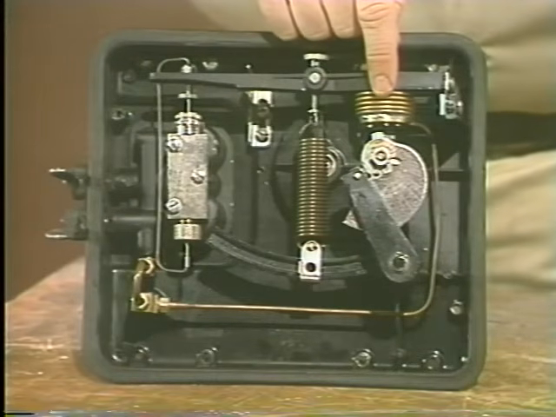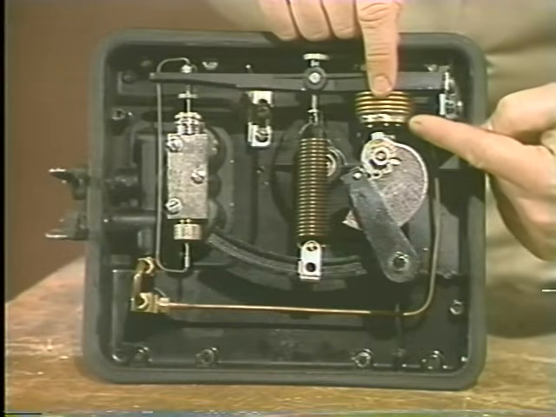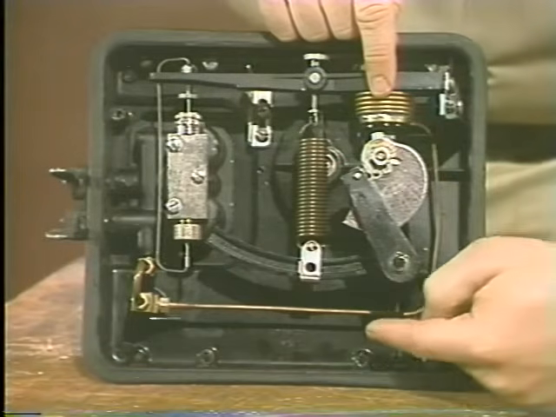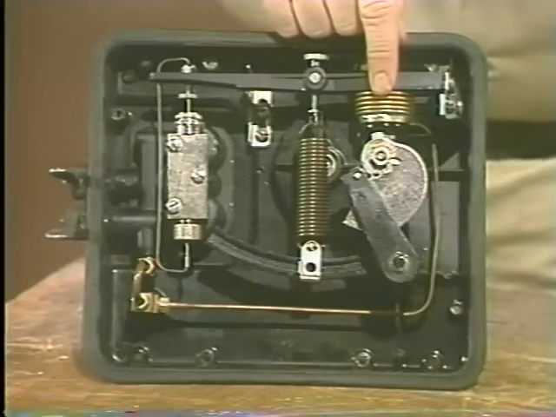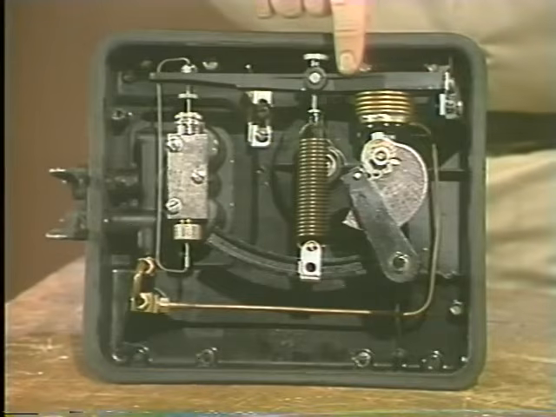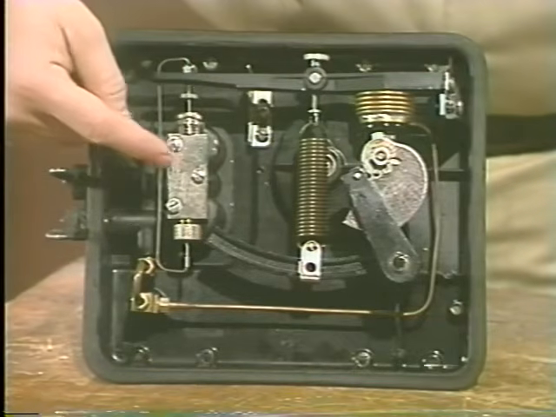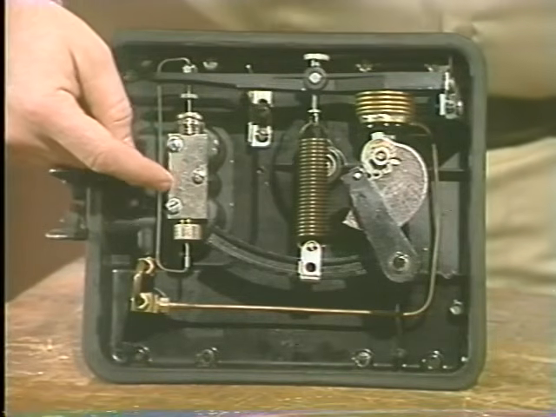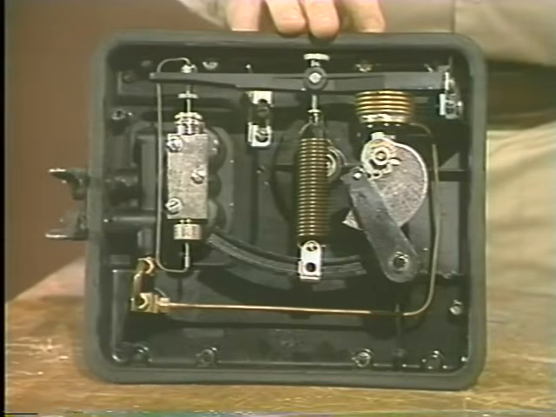Now, this bellows is the input mechanism. It's connected to an air pressure line that feeds a pneumatic input signal to it. The input bellows is also attached to this balance beam, which positions the error detecting mechanism. We can see how this input mechanism works using a simple illustration.